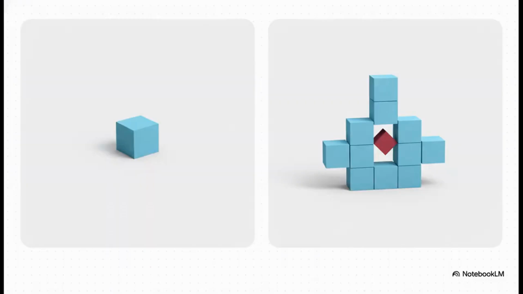An integer, like 47, is straightforward, but a float, like 3.14, is way more complex. It needs more memory because the computer doesn't just have to store the number itself, it also has to remember exactly where that little decimal point goes. So that extra precision, yeah, it comes at a cost.